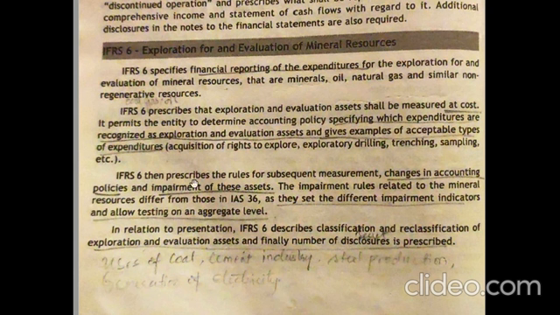IFRS 6 then prescribes the rules for subsequent measurement, changes in accounting policies, and impairment of these assets. The impairment rules related to the mineral resources differ from those in IAS 36, as they set different impairment indicators and allow testing on an aggregate level. In relation to presentation, IFRS 6 describes classification and reclassification of exploration and evaluation assets, and finally a number of disclosures are prescribed.